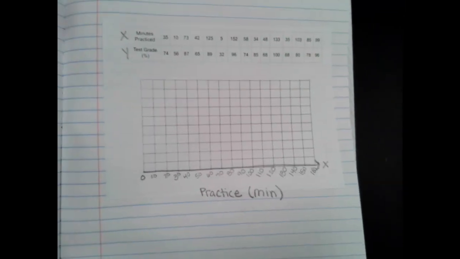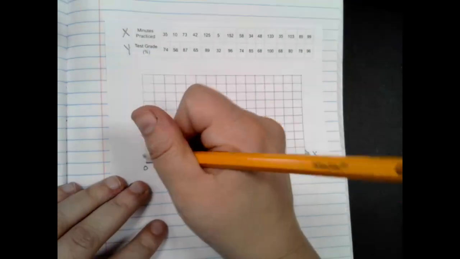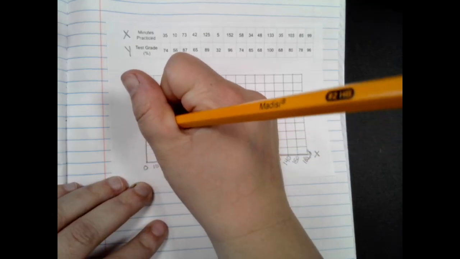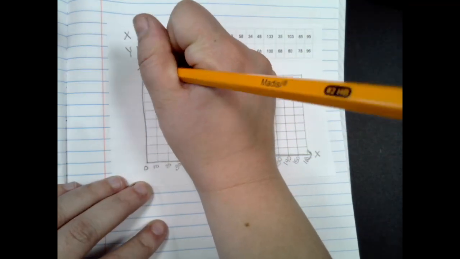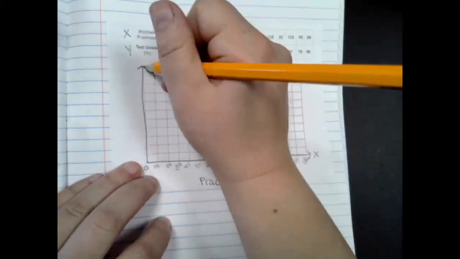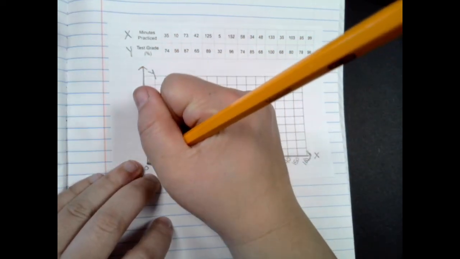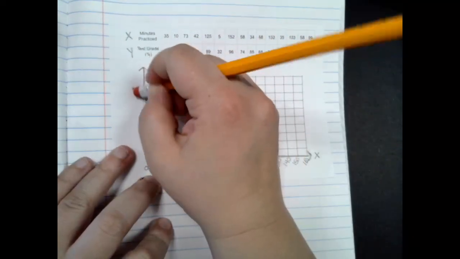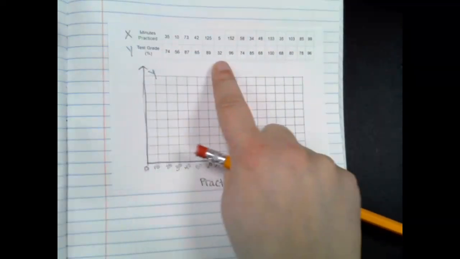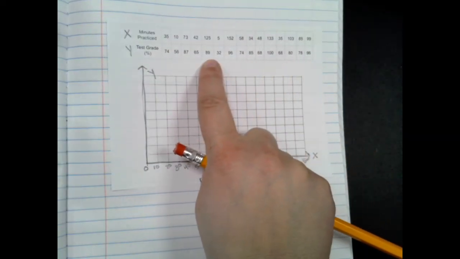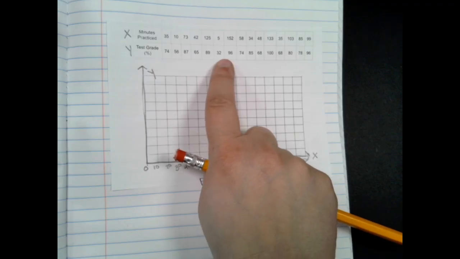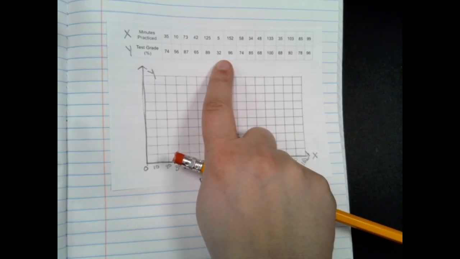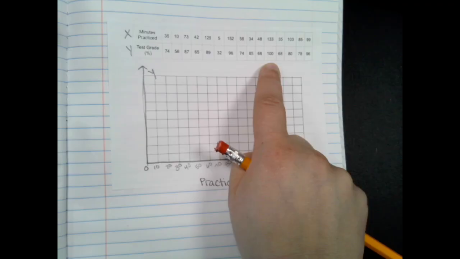Okay, and then on the y-axis here, that's the one going up and down. So this is our y. Our lowest percent we're starting at is, I think, 32. And our highest percent we're getting to is 100%.